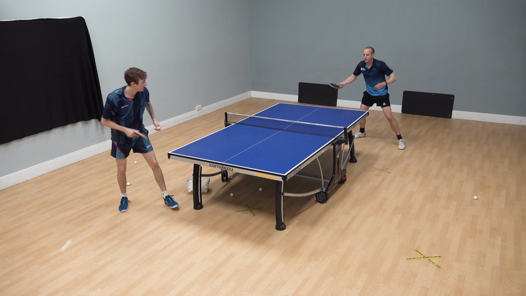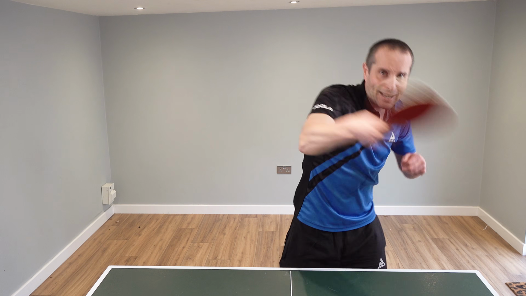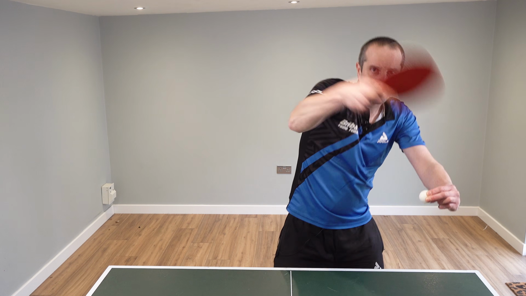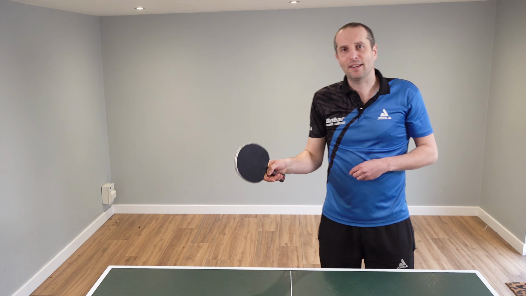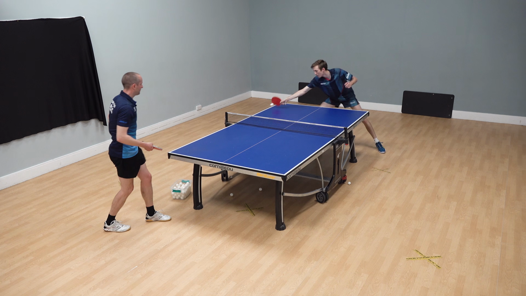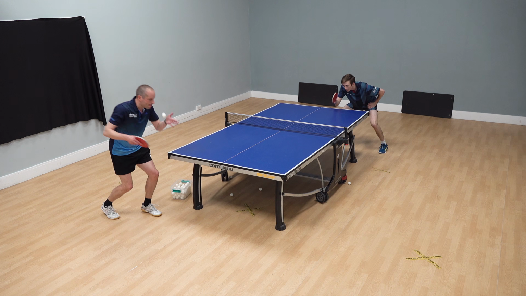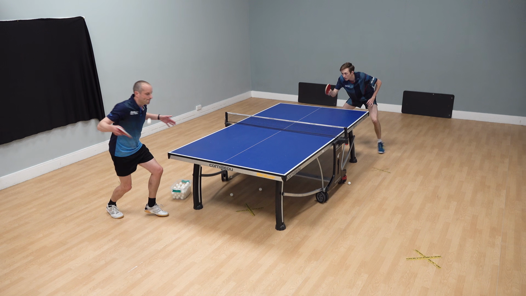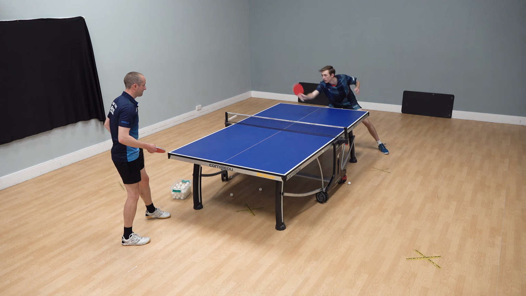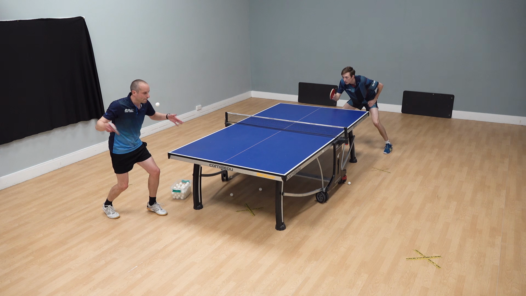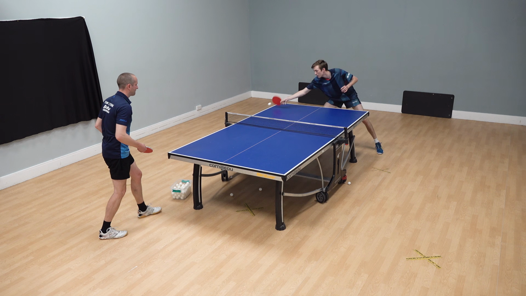If it's a backspin serve, we're going to flick that ball over, okay, just trying to contact up the back of the ball. On the forehand side, we're going to come in with quite an open bat angle, and we're going to try to hit through the back of the ball. It's a slightly flatter contact on the forehand side. The forehand flick can be a tricky shot, but very effective if you can pull it off.